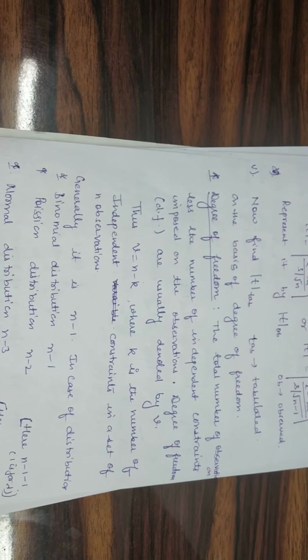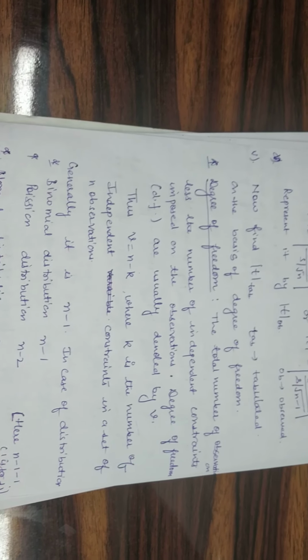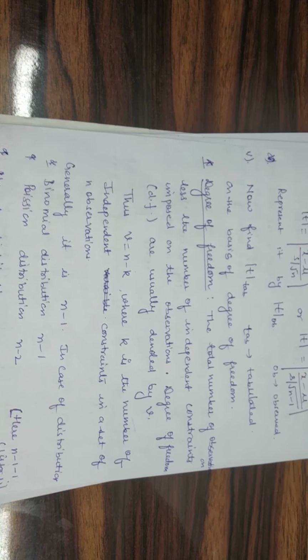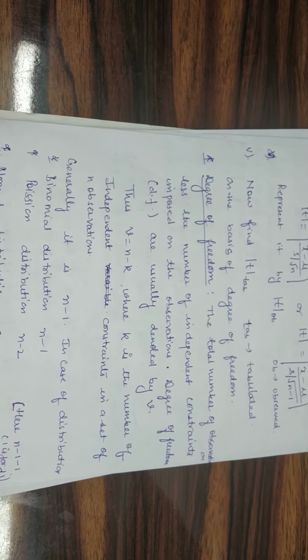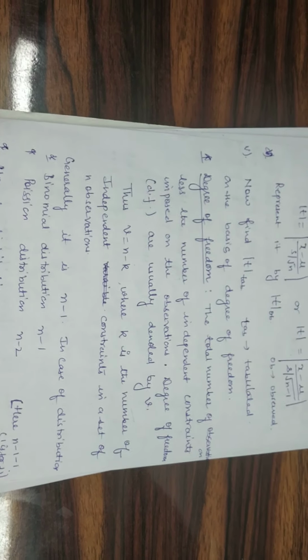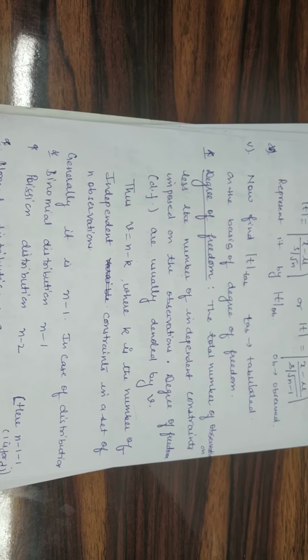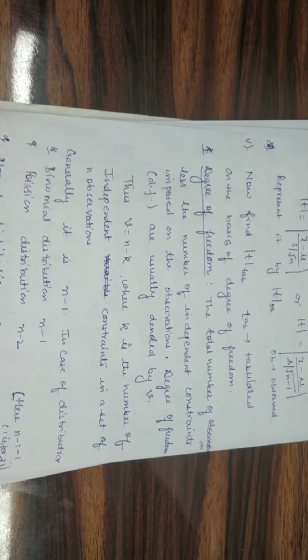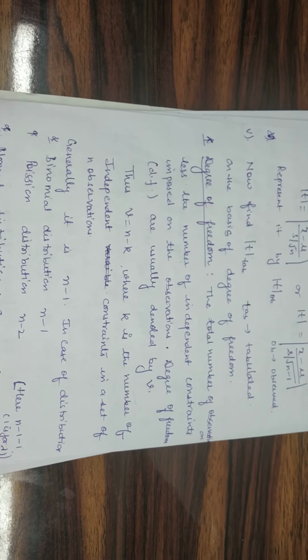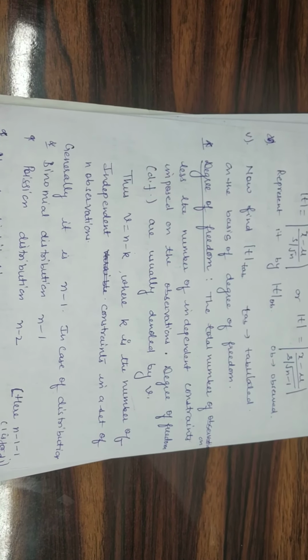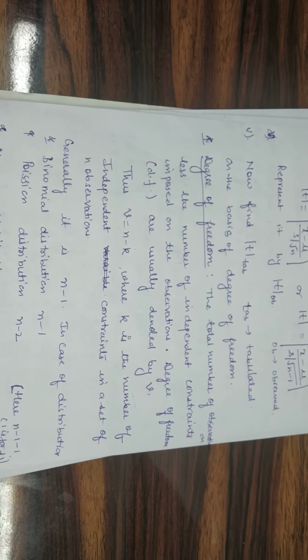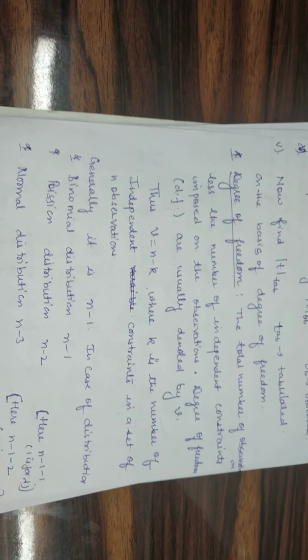Now I am going to define the degree of freedom. The total number of observations less the number of independent constraints imposed on the observations is called the degree of freedom. Thus, v, which represents the degree of freedom, equals n minus k, where k is the number of independent constraints in a set of n observations. Generally, it is n minus 1.